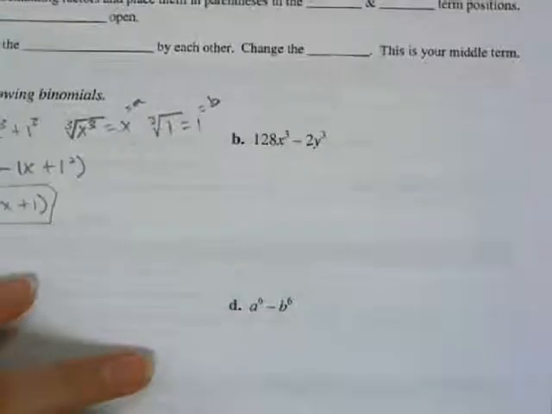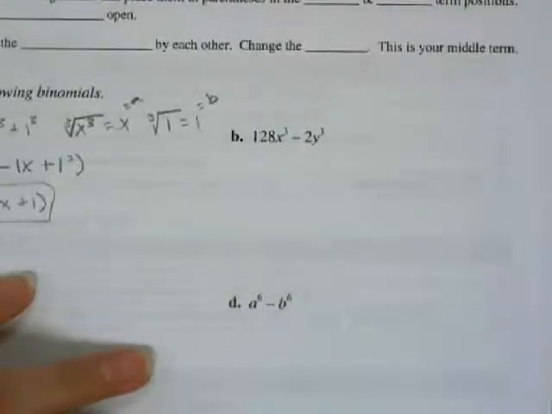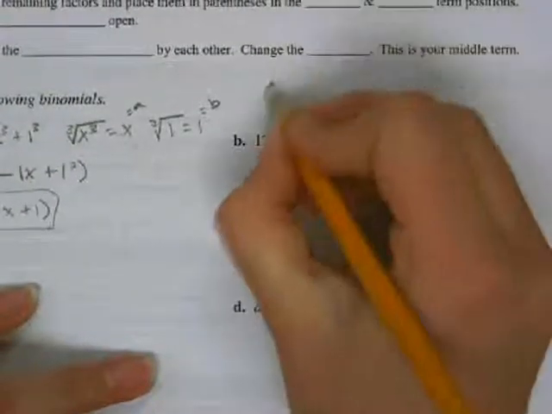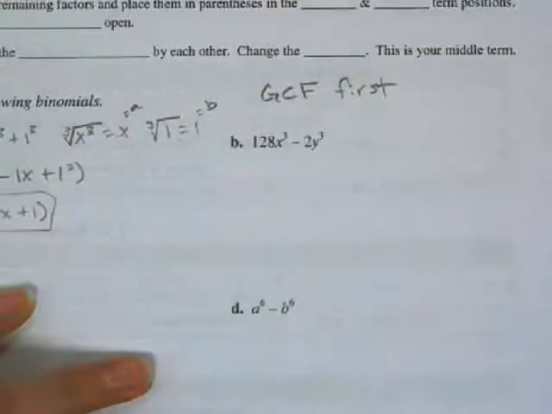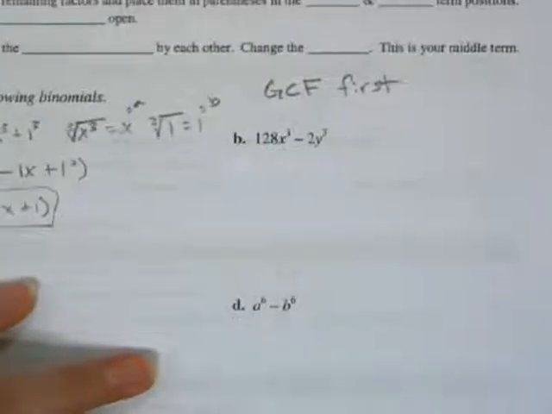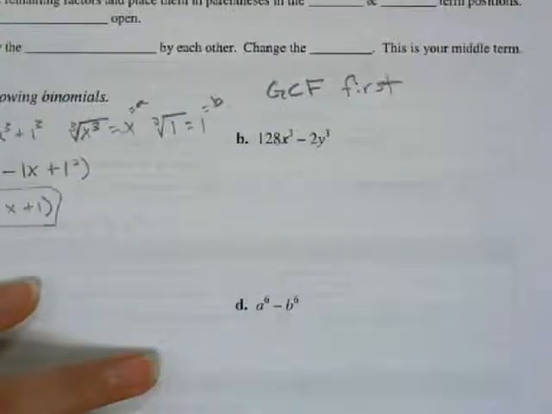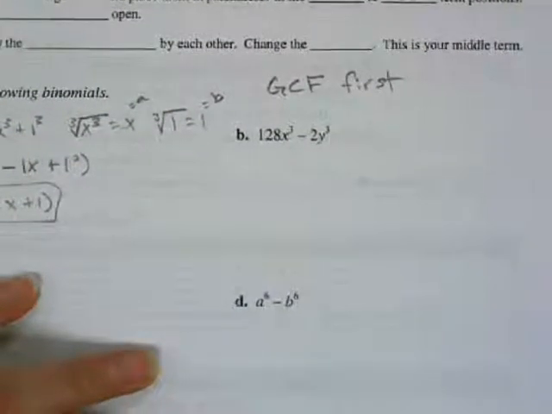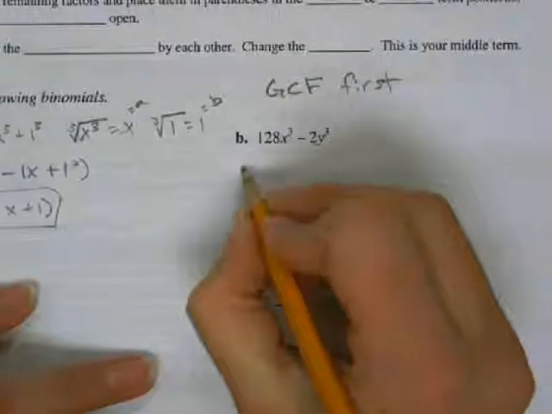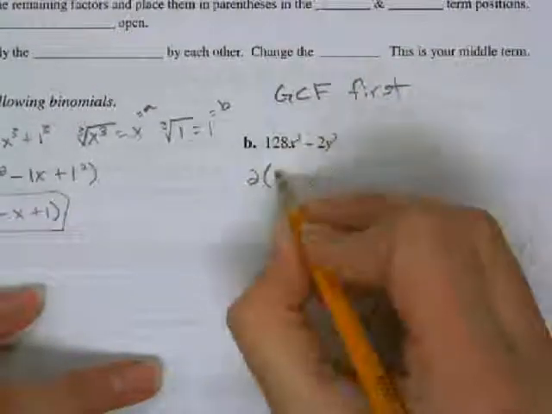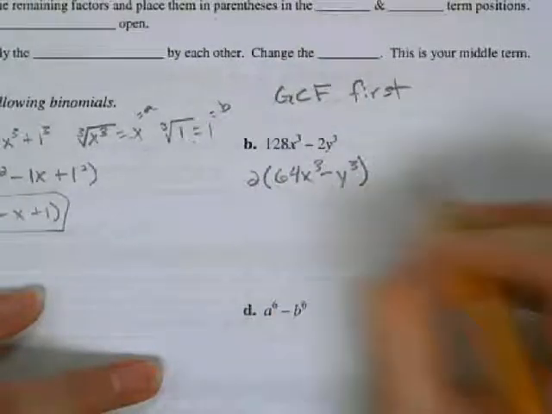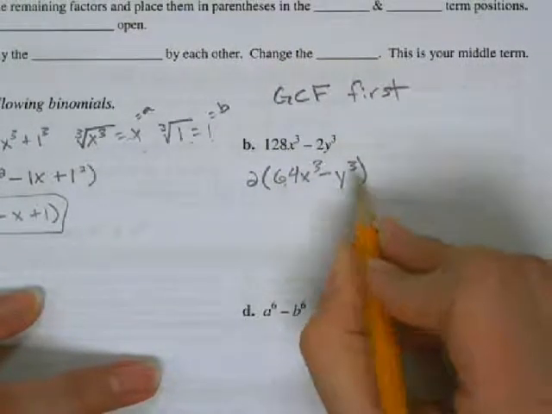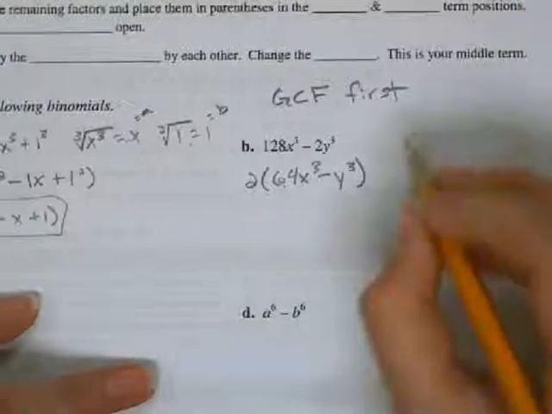On B, same sort of idea, only we have to take the GCF out first, just the same as always. GCF first. That should be the key to this entire unit. Next unit, when we're solving, the GCF still has to come out first. So please keep that in mind. Here we've got a 2. It's going to come out. That leaves me with 64x cubed minus y cubed. Now I'm going to cube root each of these. We don't have to worry about the 2 out front. It's going to stay out front.